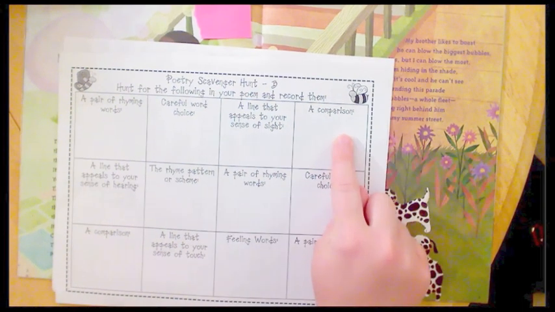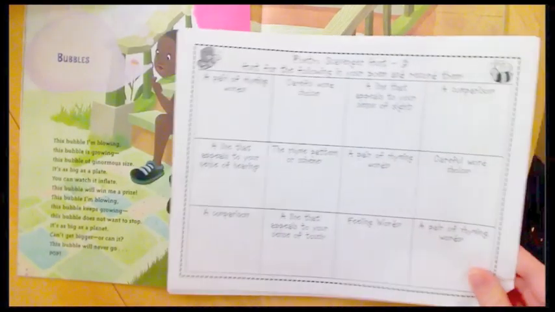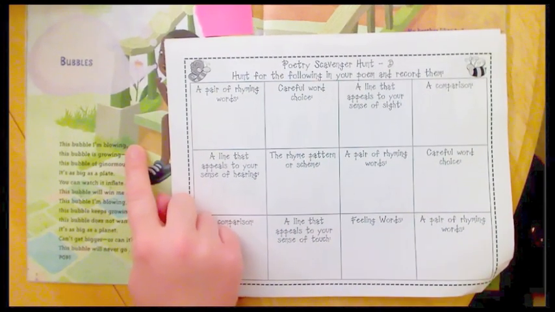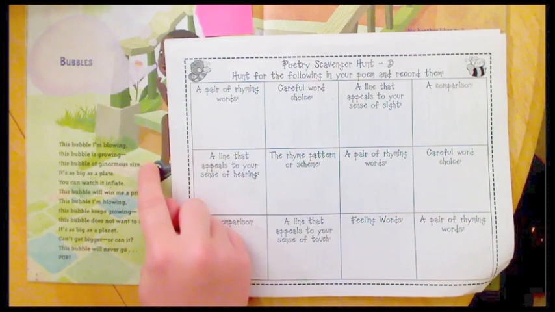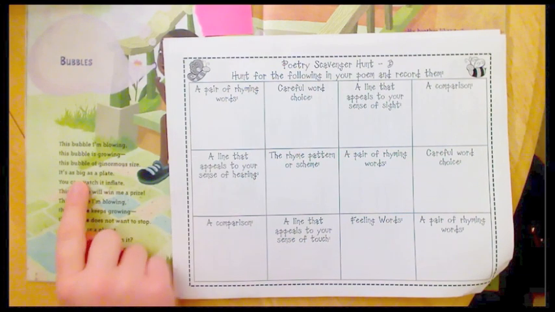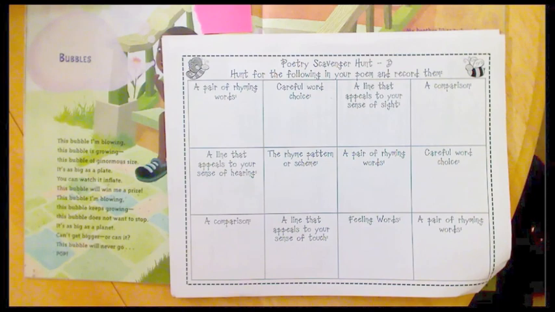A comparison means, is there anywhere in here where it is comparing two things? So let me kind of show you an example. This bubble I'm blowing, this bubble is growing, this bubble of ginormous size, it's as big as a plate. That is a comparison. It is comparing this bubble to the size of a plate. So is there anywhere else in here where it is comparing this bubble, the size of it, to something else?